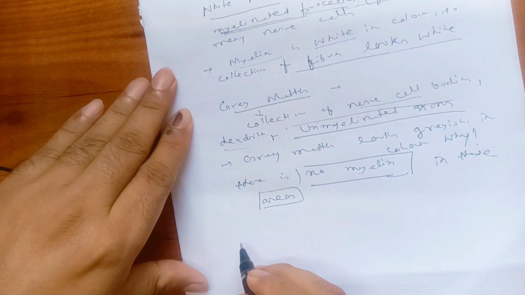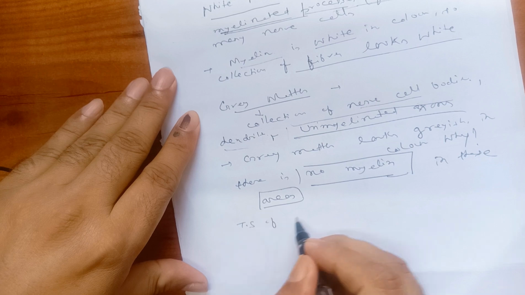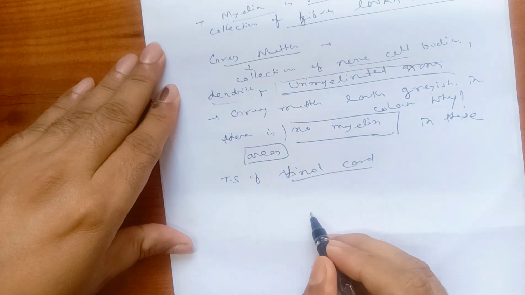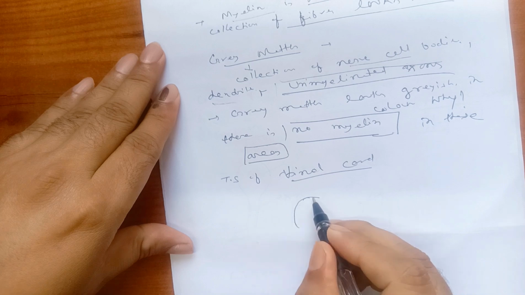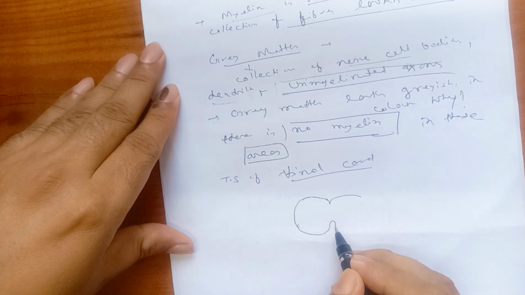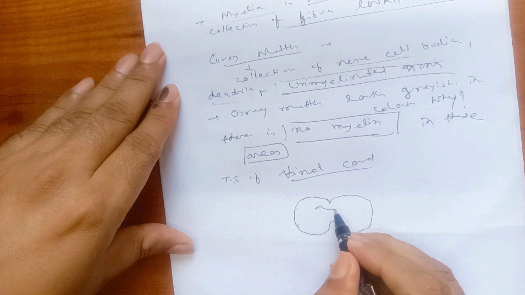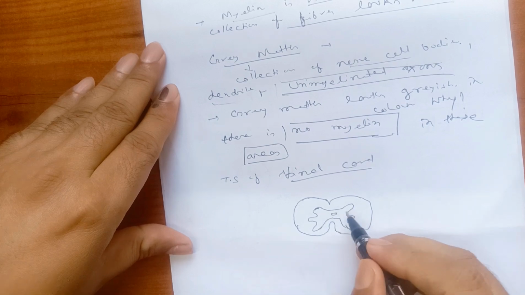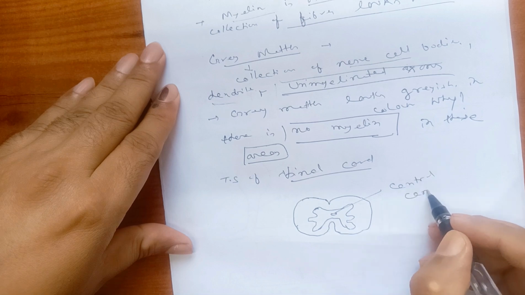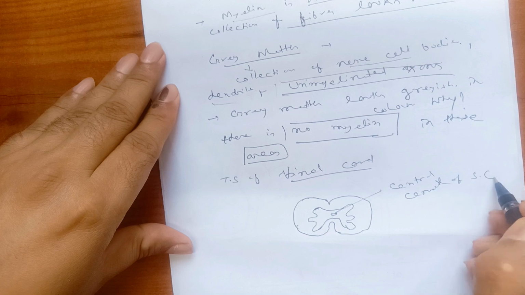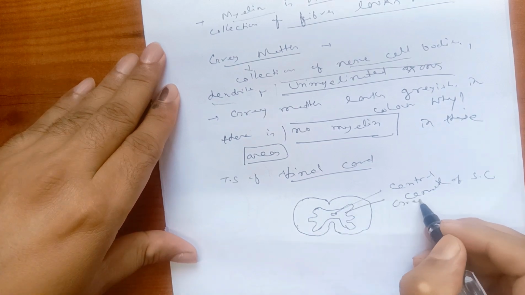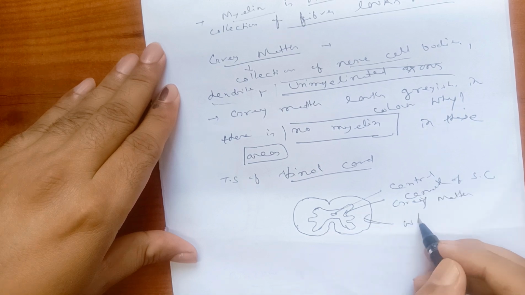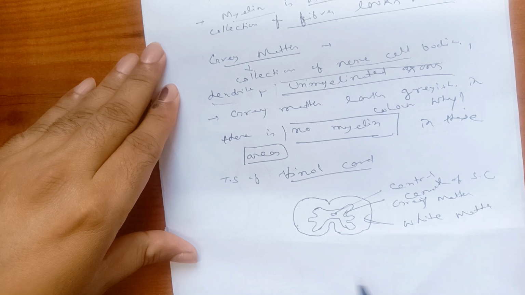Now, when we take the TS of the spinal cord, that is the transverse section of the spinal cord, here is the central canal of the spinal cord, and here is the gray matter, and on the outside the white matter is present.